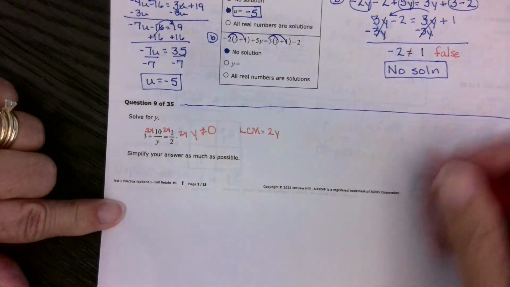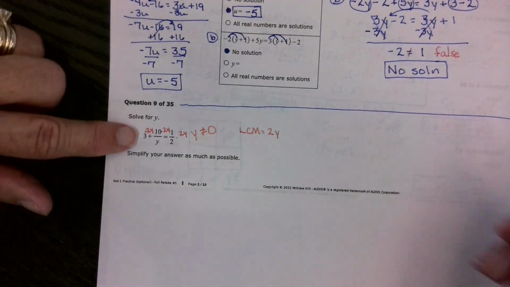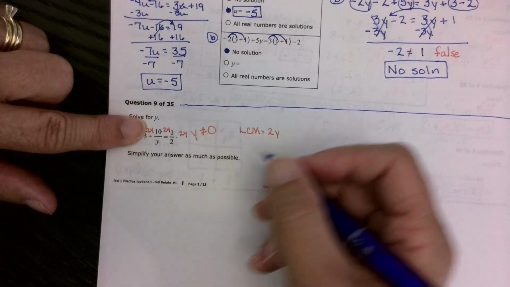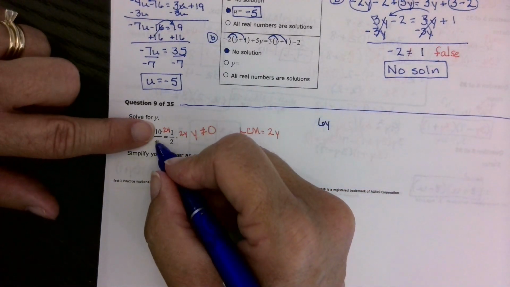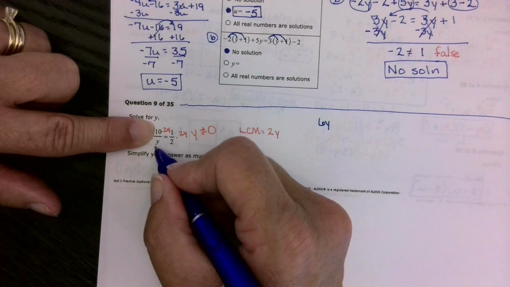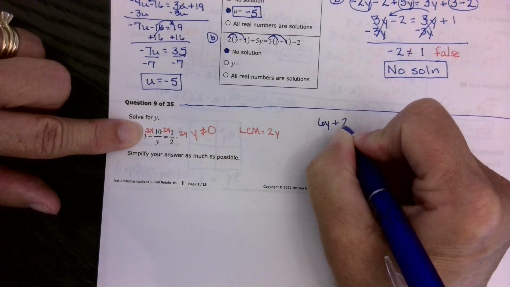Now you can do your work all over here if you want. Okay? I'm not going to. 3 times 2y gives me 6y. Right here, you can multiply that and get 20y over y, but that's just going to give you a plus 20.